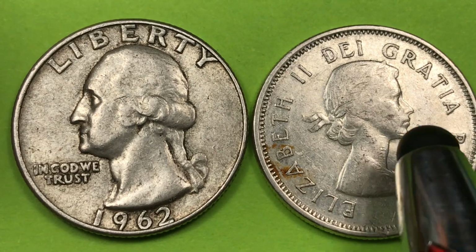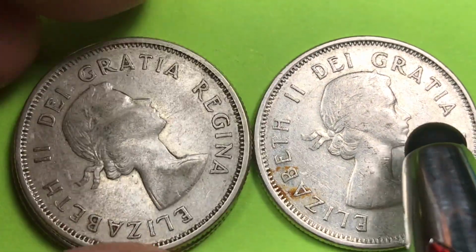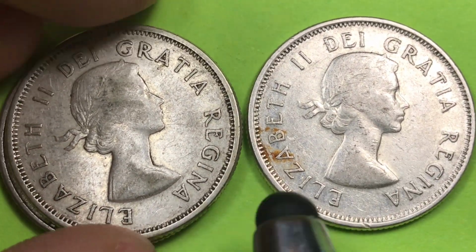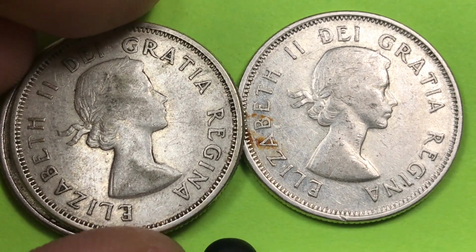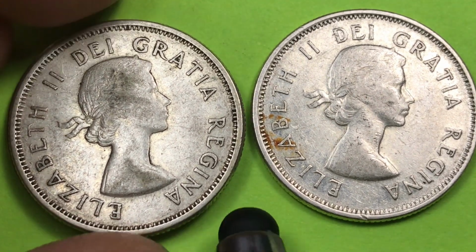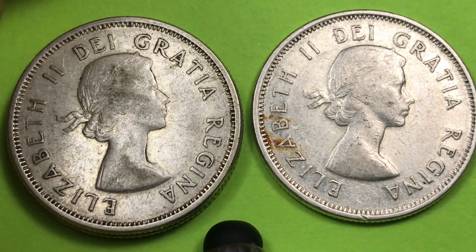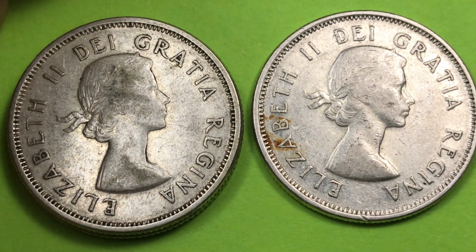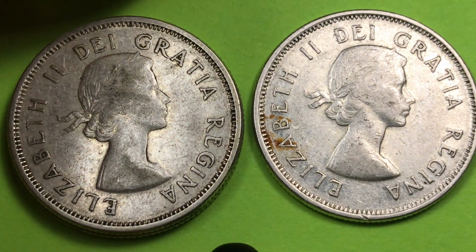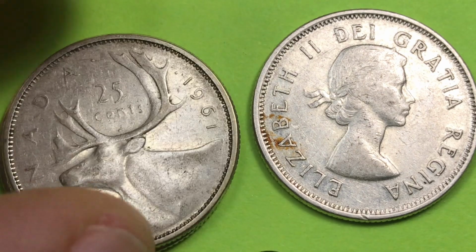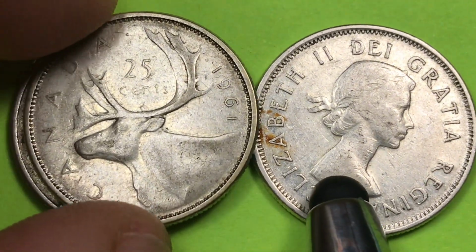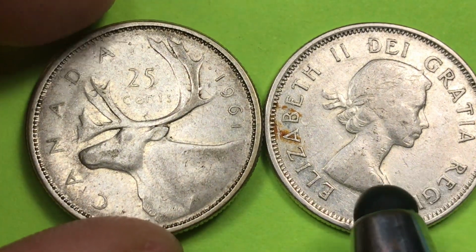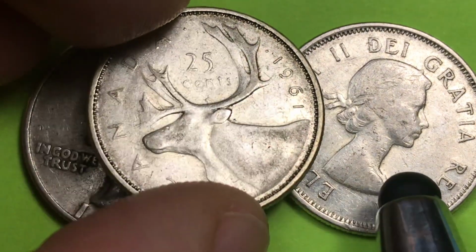So you can see why Canada was able to make these a little bit longer. In fact, Canada made the silver quarters until 1968. They came out with a clad coin in 1968, but the 68 silver quarters that they made were 50% silver. So in 1967, they went down to some 80% silver and 50% silver, and those are the ones with the bobcat on them.